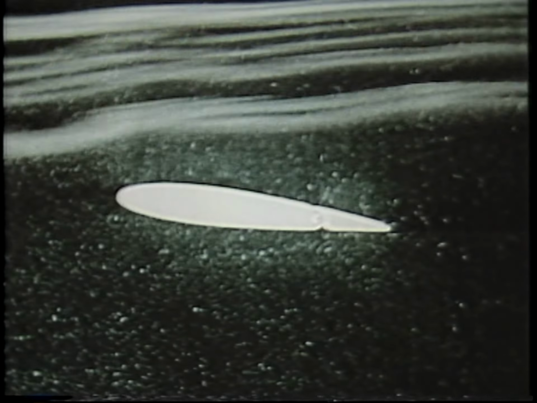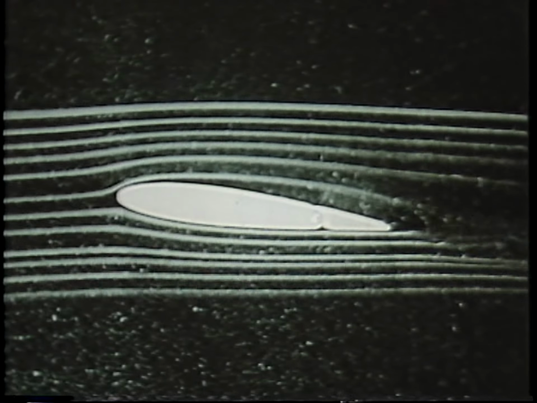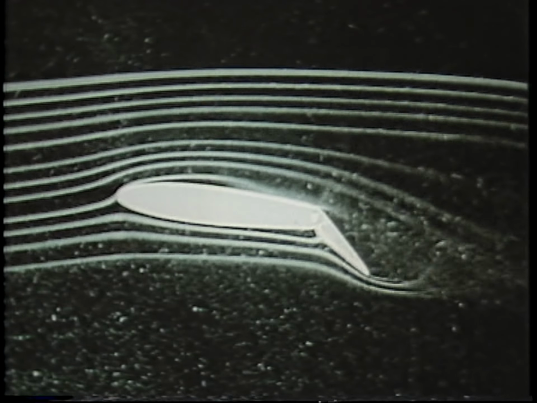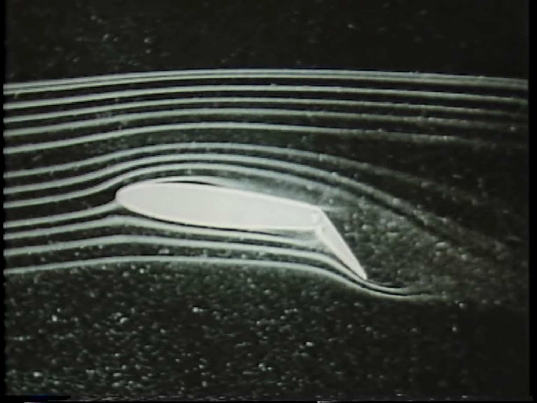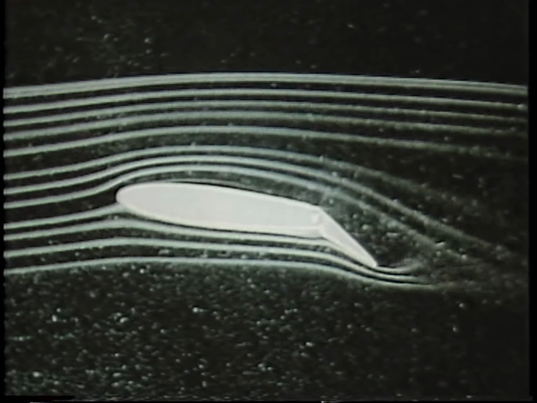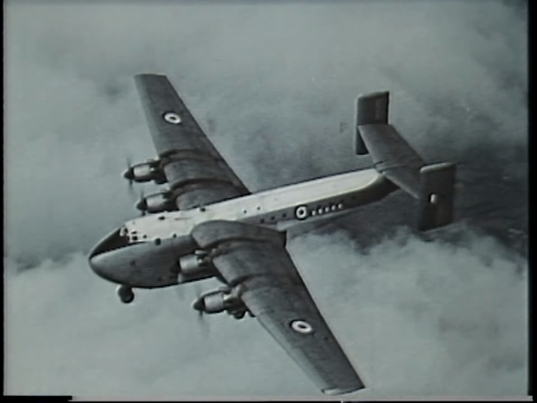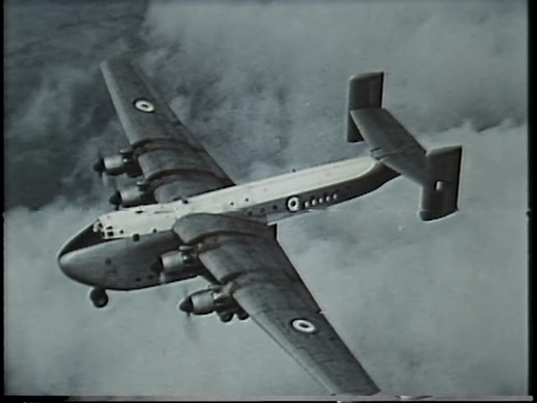Here, smoke is used to show how the air flows. Lowering a flap affects the airflow well ahead of the wing. This is because the tiny pressure waves warn the air ahead of the wing's approach. This warning allows the air to part smoothly around an aircraft, provided it's flying well below the speed of sound.